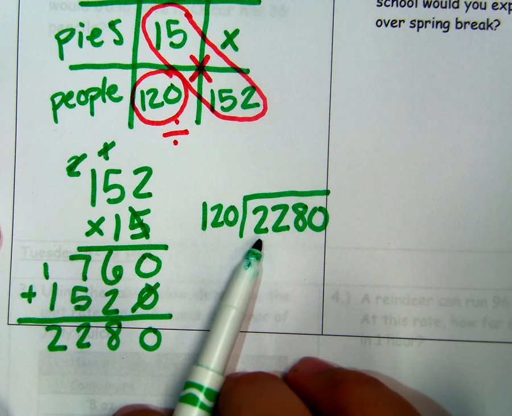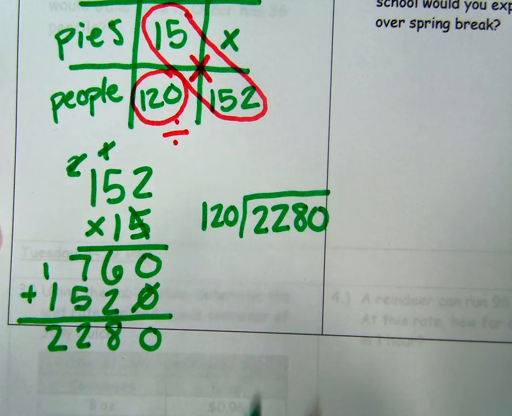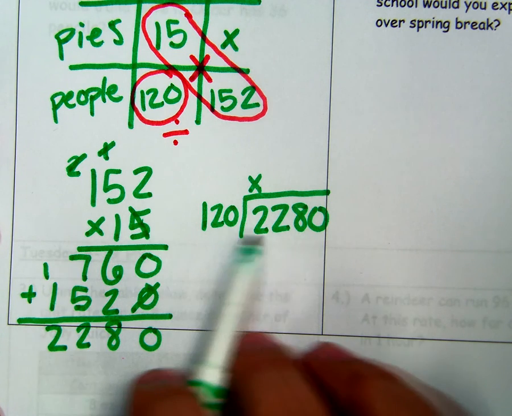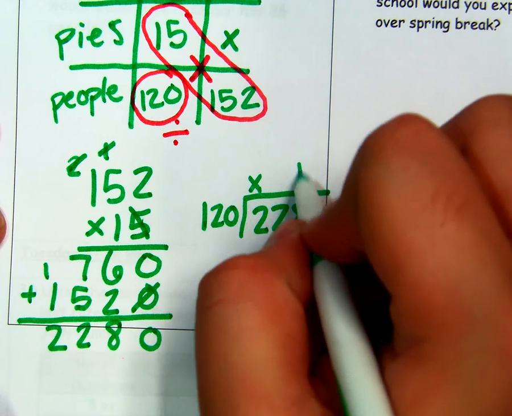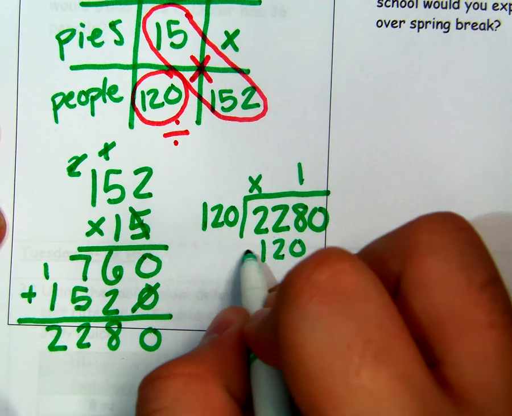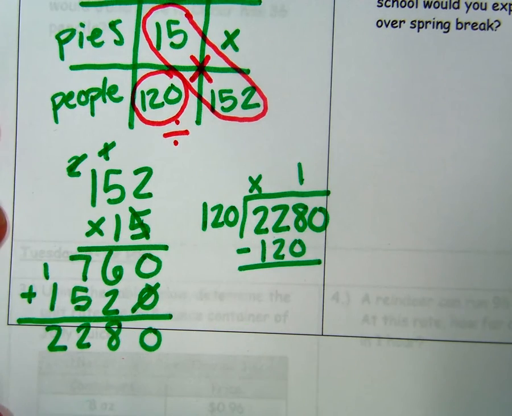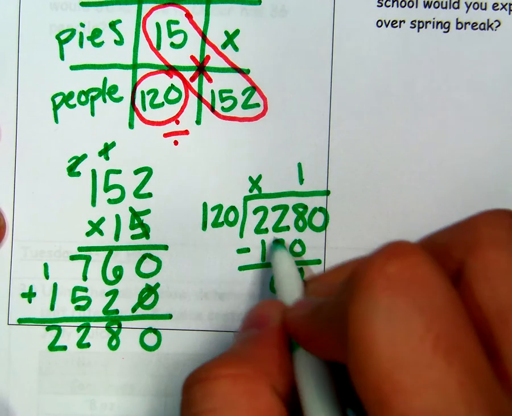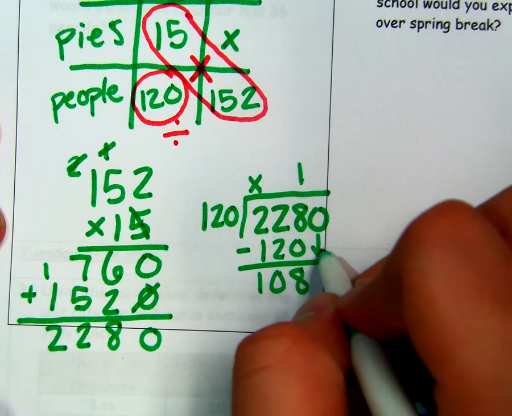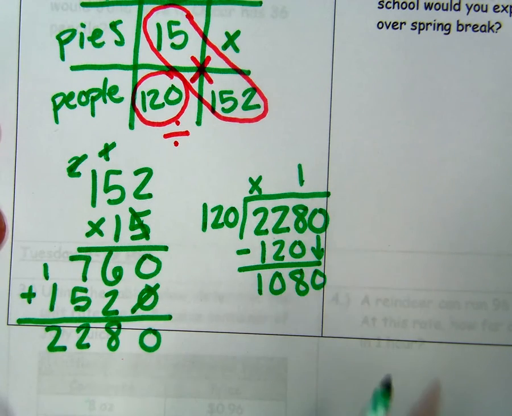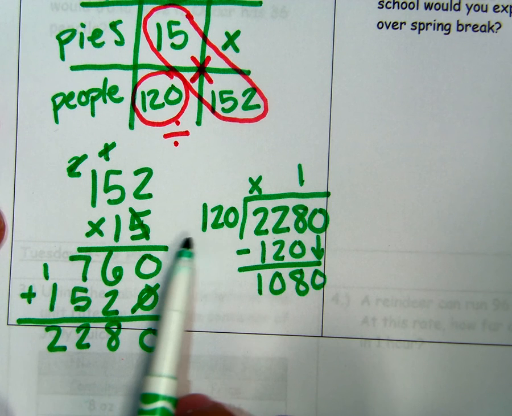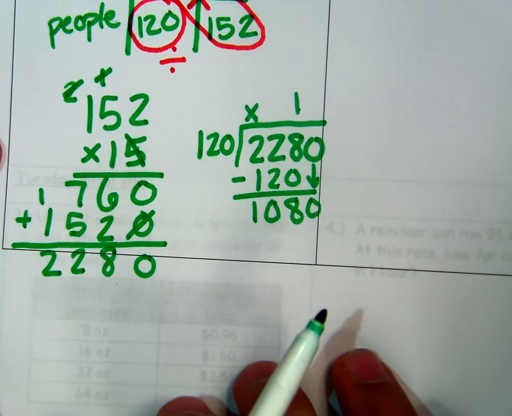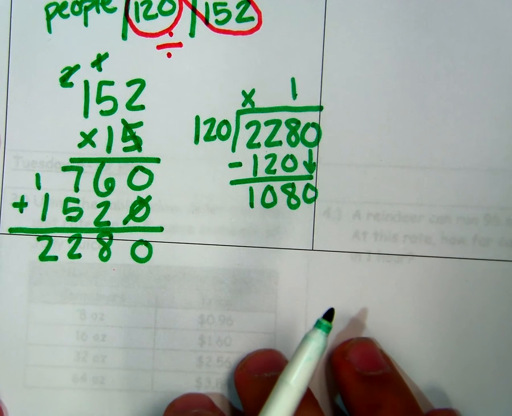120 doesn't go into 2, 120 doesn't go into 22, but it does go into 228. 120 goes into 228 one time, because 1 times 120 is 120, and then when I subtract, I end up with 8 minus 0 is 8, 2 minus 2 is 0, and 2 minus 1 is 1, and then I'll bring down my last 0. Now I have, how many times does 120 go into 1,080? Now I'm just going to do a little bit of guessing here, because it's always nice to make sure that we are putting our correct numbers in our quotient.